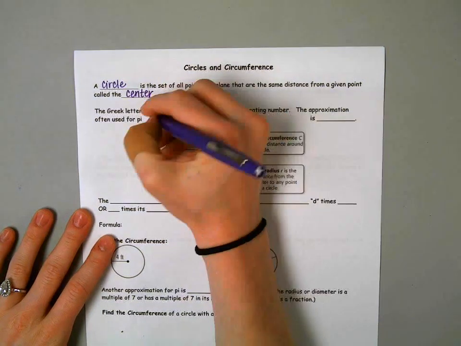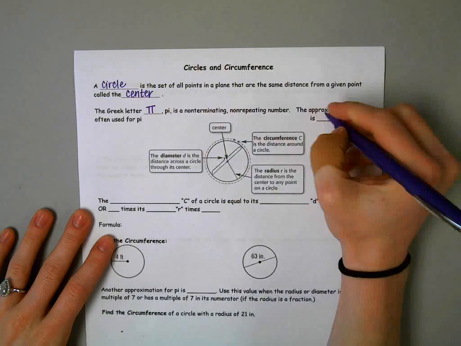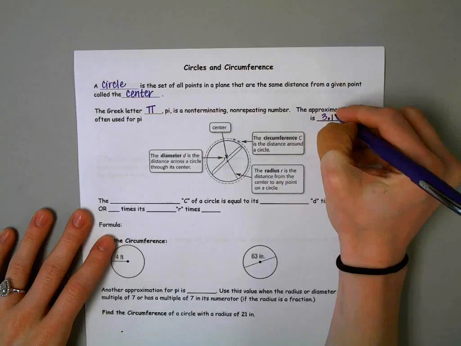The Greek letter pi is a non-terminating, non-repeating number. The approximation we often use for pi is 3.14.